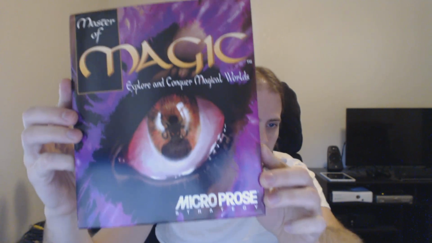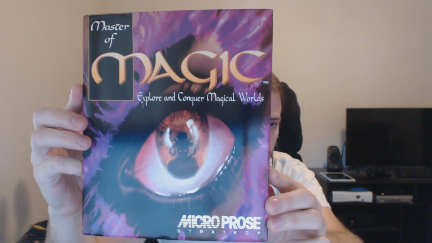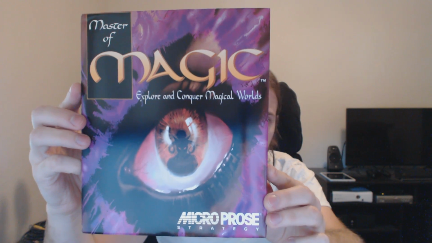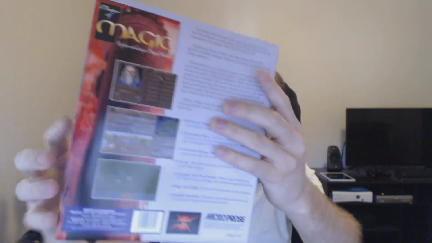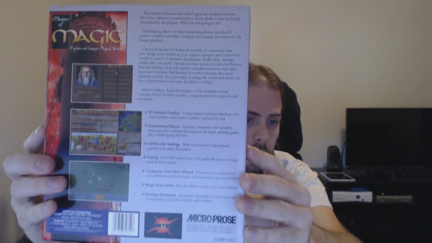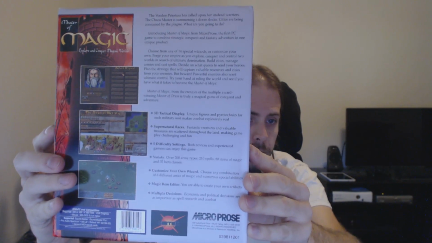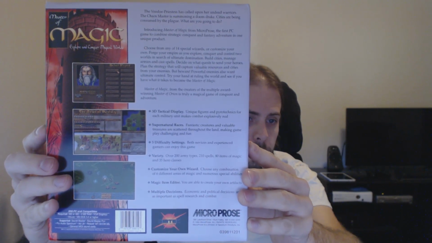I don't think I showed too much of a close-up of this, so I'll do that here real quick. There's the front, and then we have the back. Okay. And just a white box, but this is more solid than they usually are, so that's appreciated.